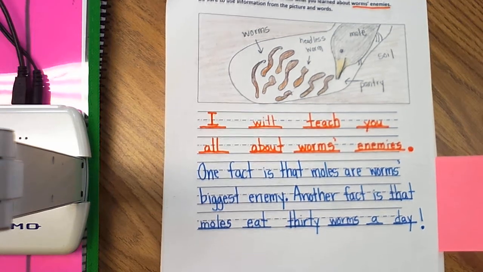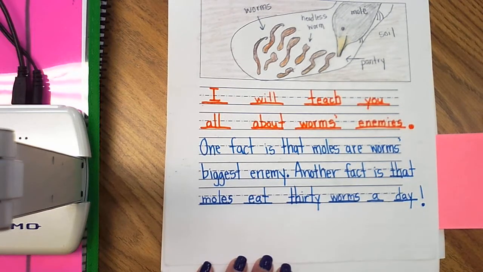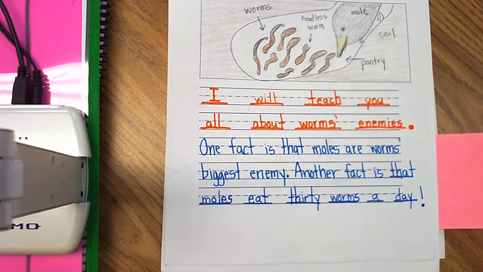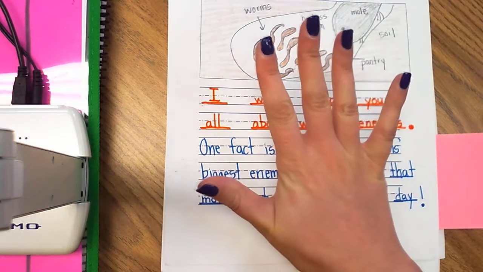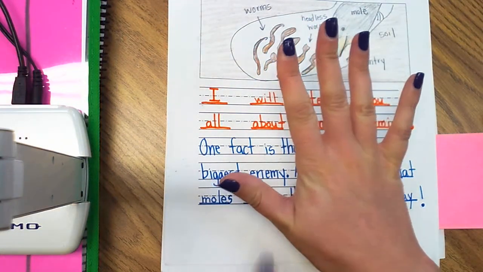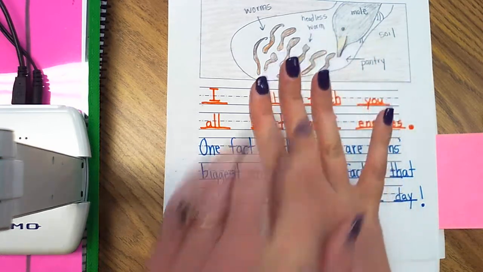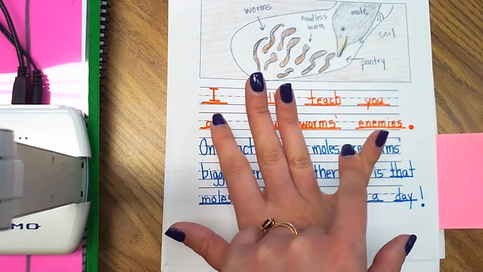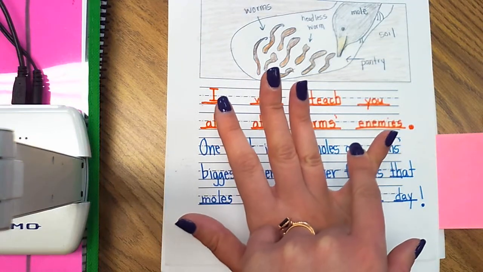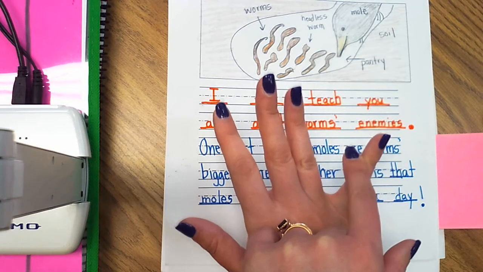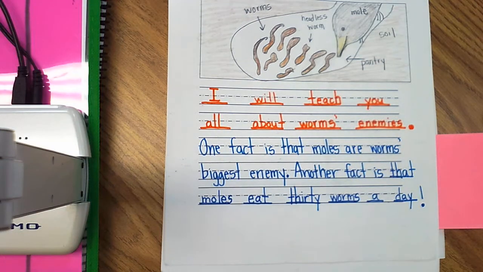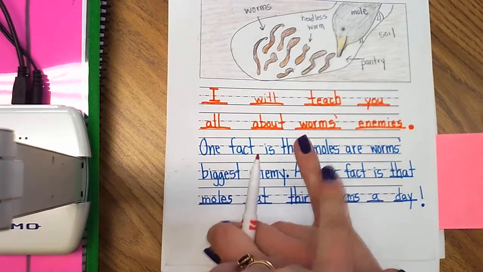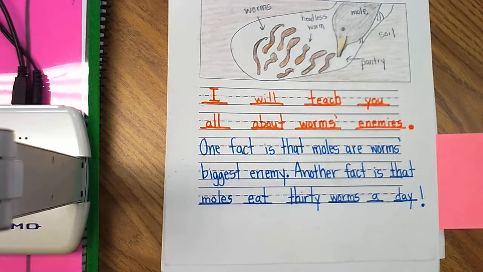So now, friends, that I've done two teaching sentences, you can of course do more than that. I'm going to close this out with my closing sentence. It's just like when I'm planning my paragraph across my fingers. My topic sentence comes first, then I've got 2 or 3 teaching sentences in the middle, then my closing sentence is at the end, telling my reader, oh hey, I taught you about worms' enemies, now I'm done. So, my closing sentence can sound like this. Now you know all about worms' enemies. You'll notice it sounds very much like our topic sentence.